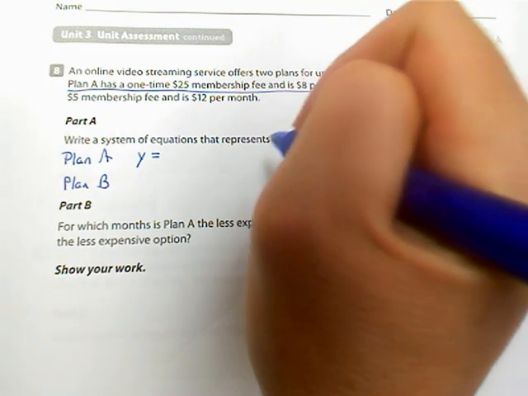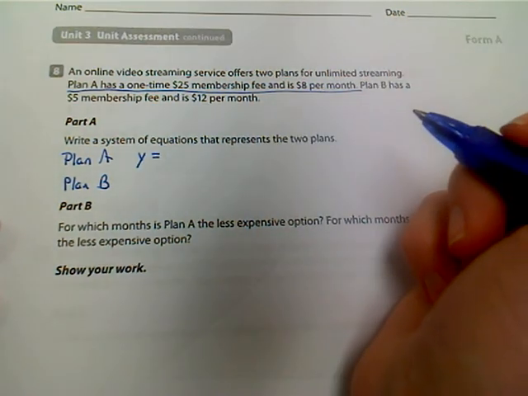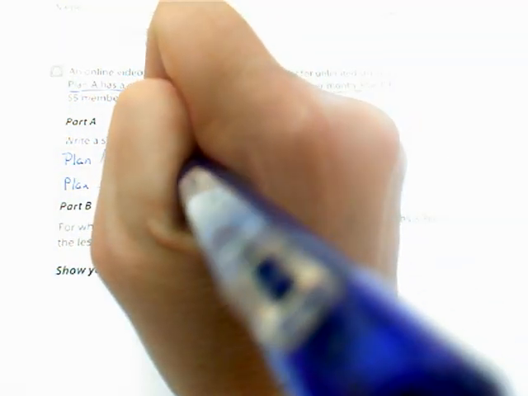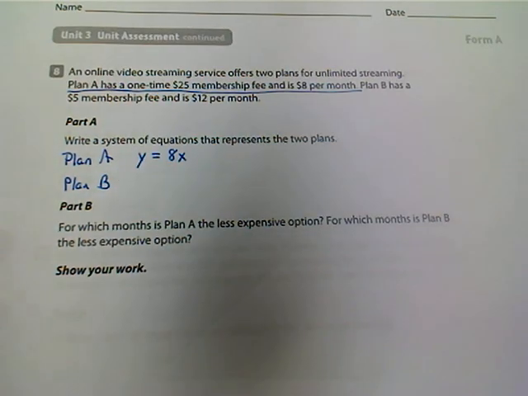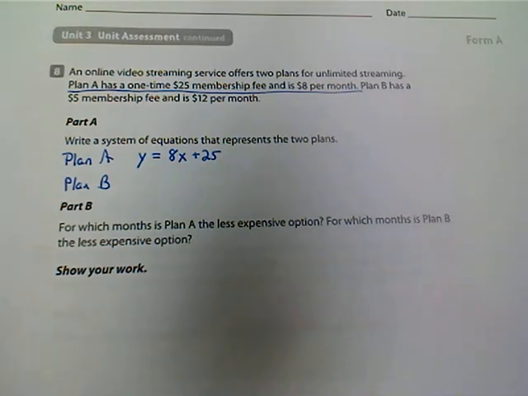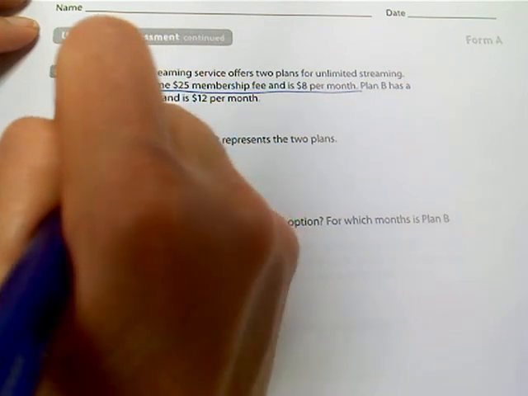So that is going to be my starting point. It's going to be my y-intercept. As soon as I walk in the door, I got to pay $25. Each month, I'm going to pay $8. So 8x plus 25.